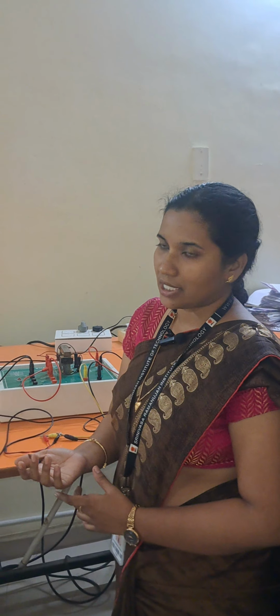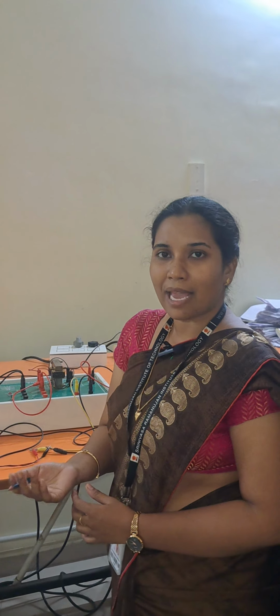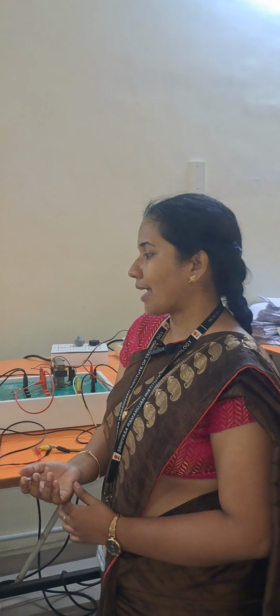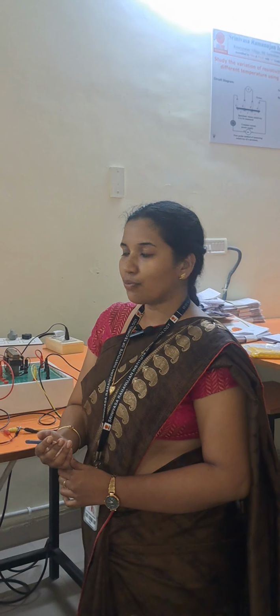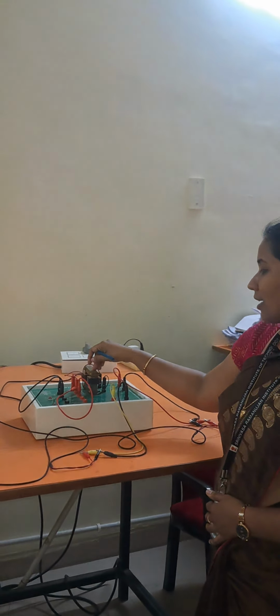First of all, what do you mean by magnet? A material which has the attracting property is nothing but a magnet. What do you mean by magnetism? The property of a magnet is nothing but magnetism. Based on the alignment of dipole moments, there are five types of magnetic materials: dia, para, ferro, antiferro, and ferri. Out of which we have chosen the ferromagnetic material.